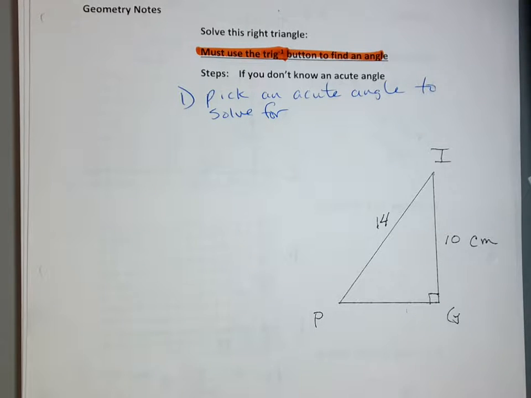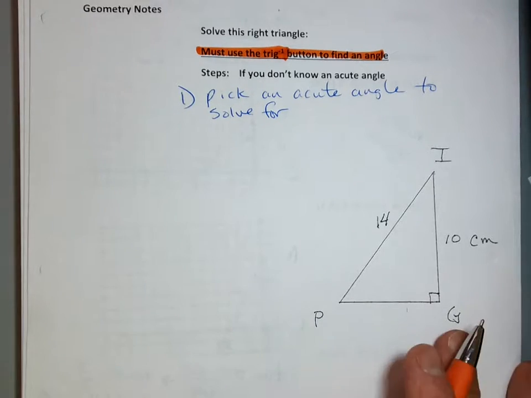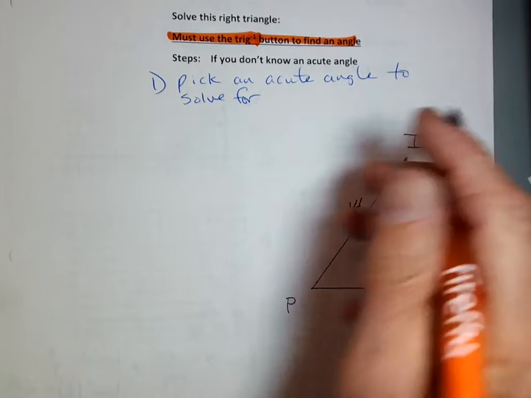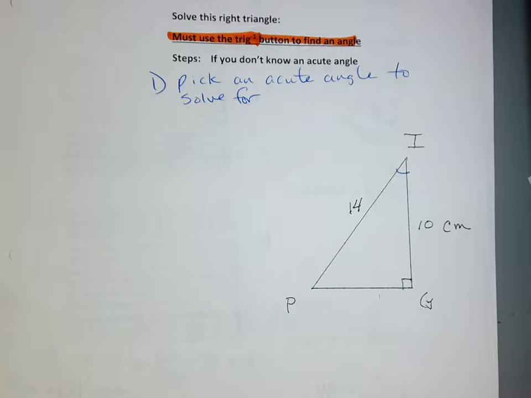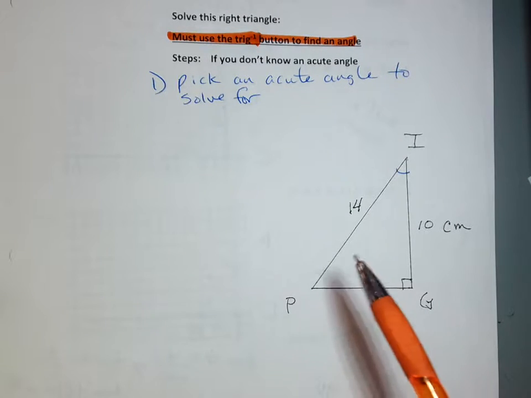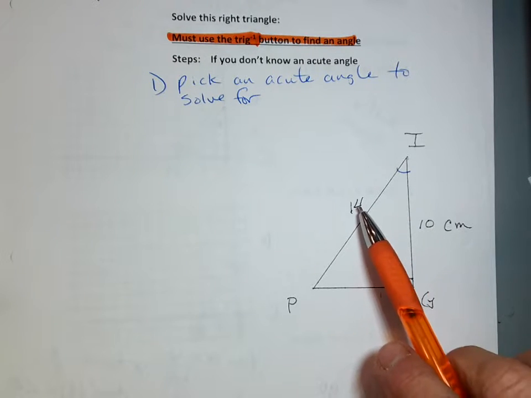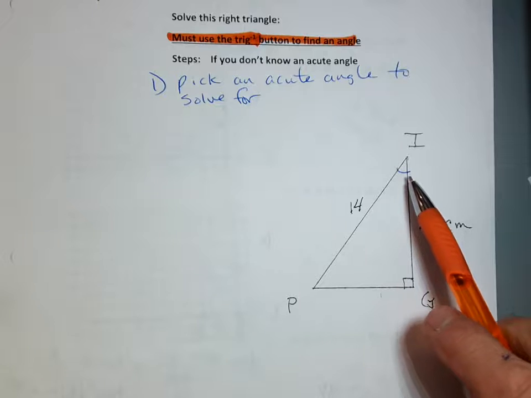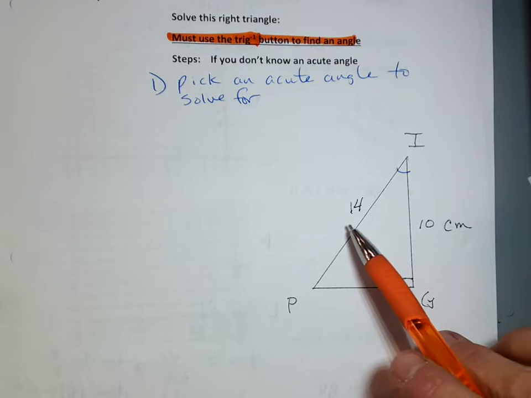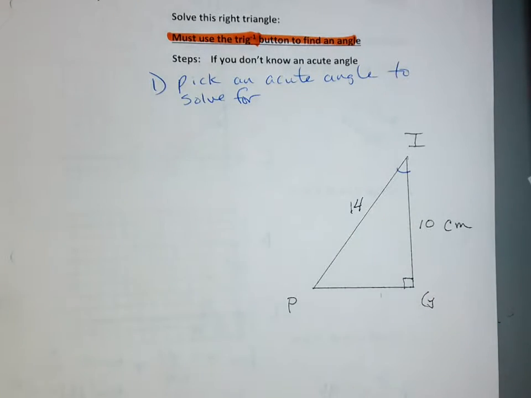You can either pick P or I. Which one do you want to use? I. I knew you were going to do that. Okay, we're going to pick I. It does not matter, by the way, okay? If we picked P, that would be my opposite, and that would be my hypotenuse. If we pick I, that's my adjacent. That's my hypotenuse, right? So it's just the other trig function, okay?